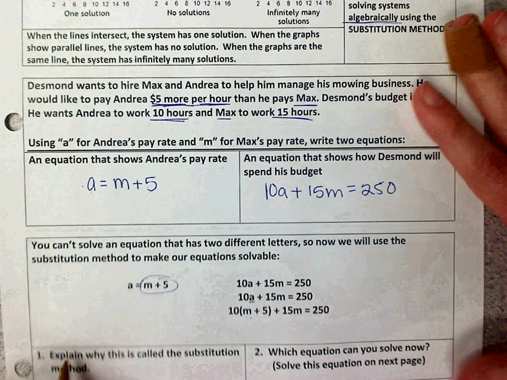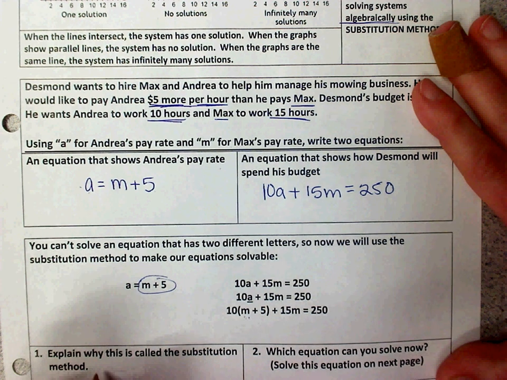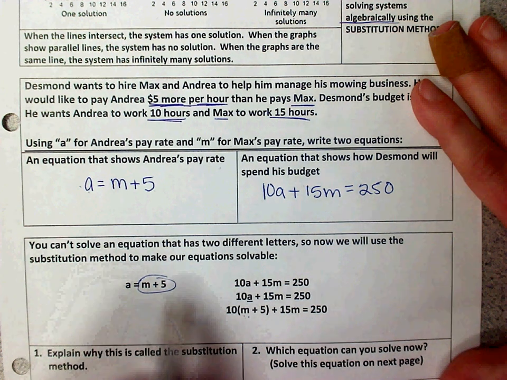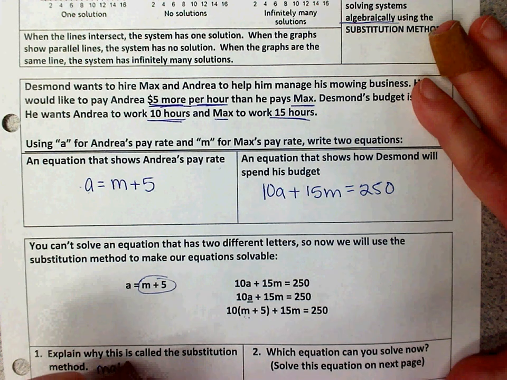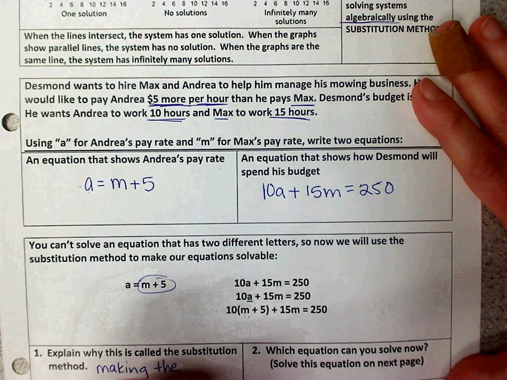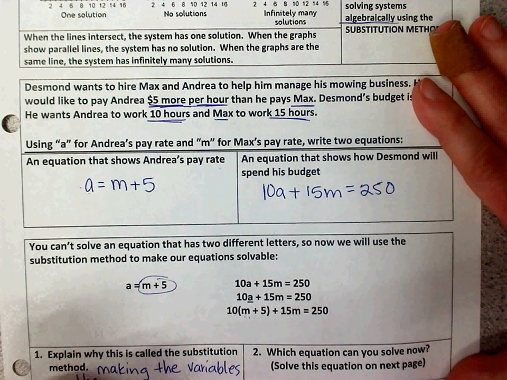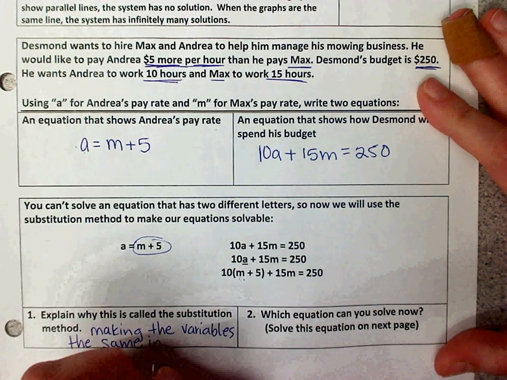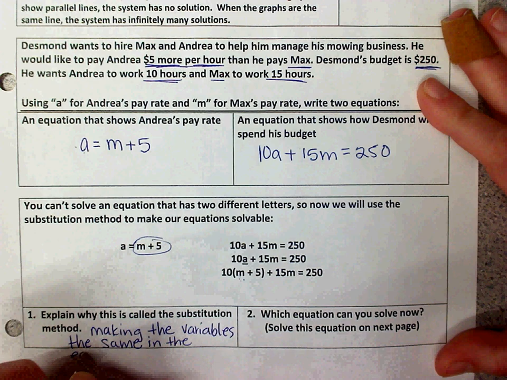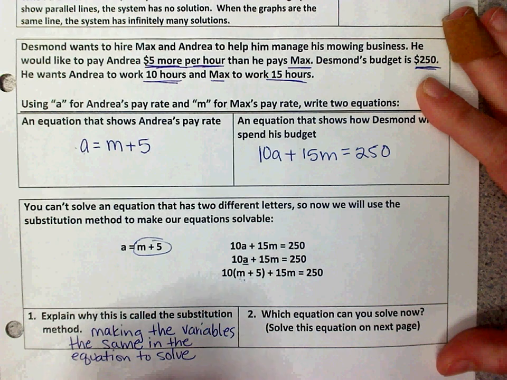So, explain why this is called the substitution method. So, we're substituting one variable into the equation for another variable to solve it. Okay, we were making the variables the same in the equation to solve.